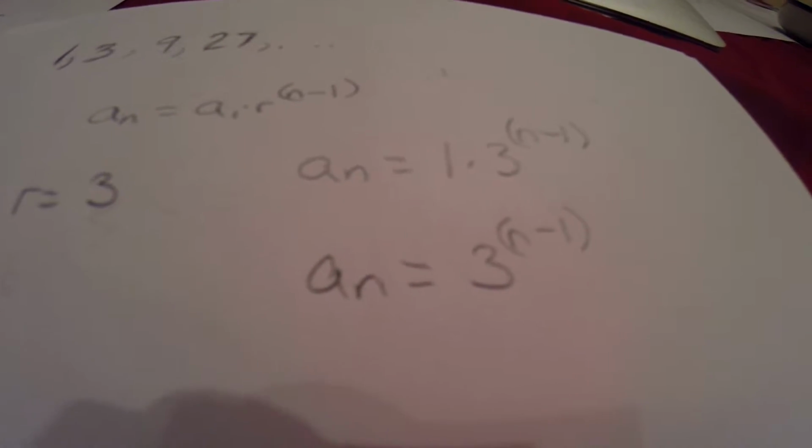Now, what do we do from here? Well, that's all it's asking me to do. So we're done. Woohoo! Sorry, that was asking us for a specific term. That was so easy. Let's go ahead and do B as well.